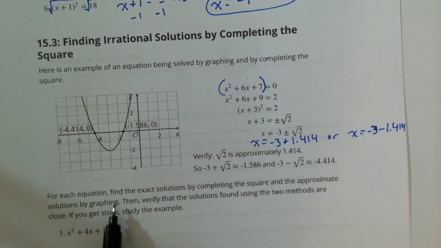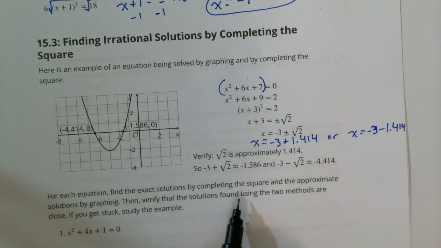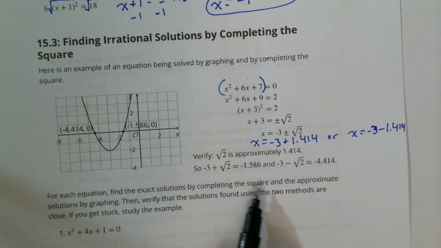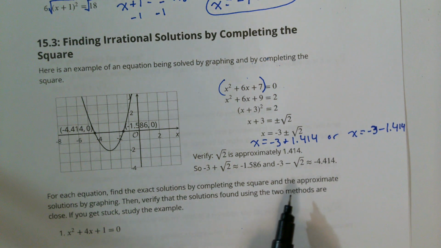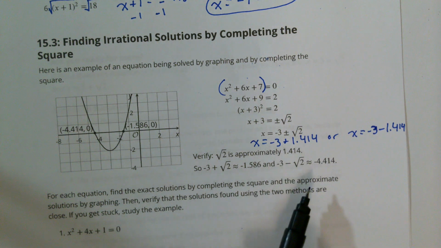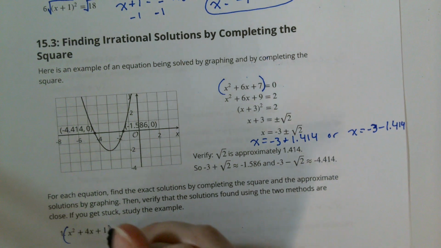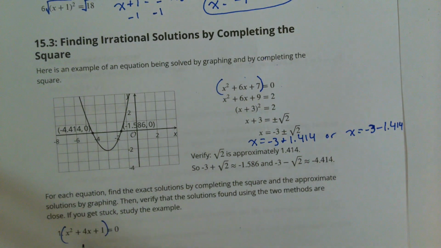Okay, so it says for each equation, find the exact solutions by completing the square and the approximate solutions by graphing. I'm just going to go through how to find the exact solutions by completing the square. You can look at graphing as well if you want to, and you should be able to see that when you graph it, your x-intercepts should be the same value as the solutions that you get when you solve this.